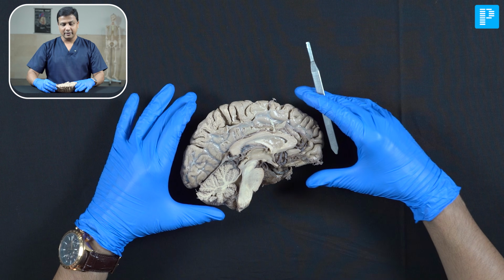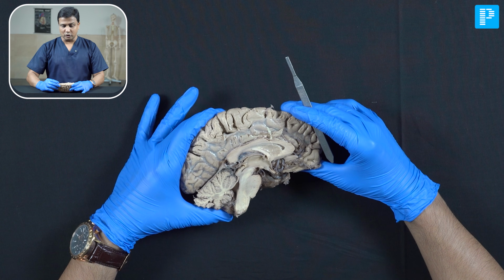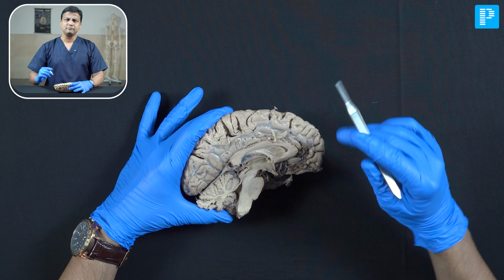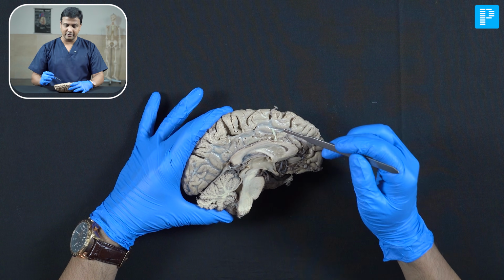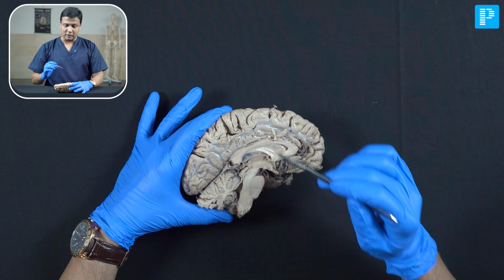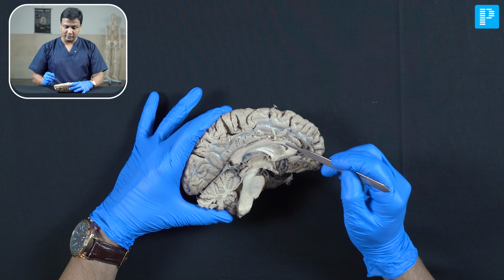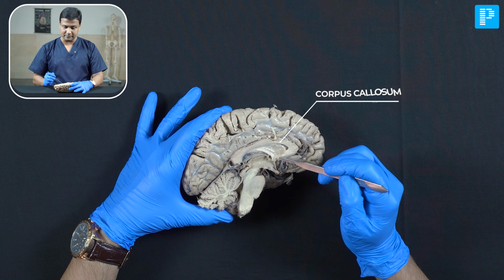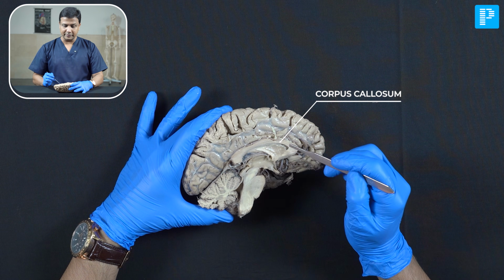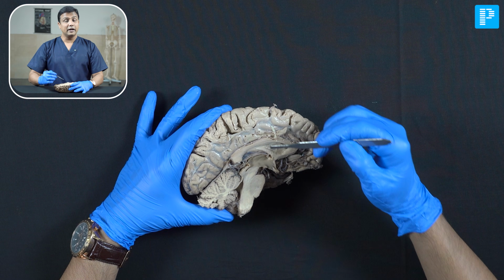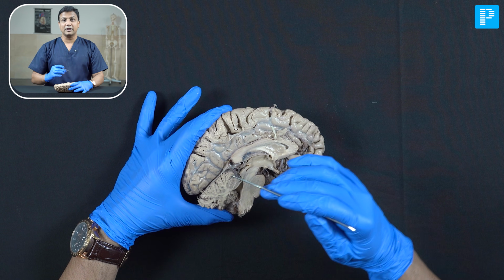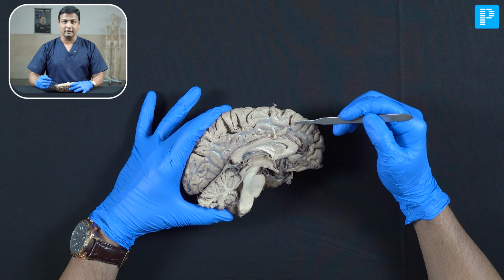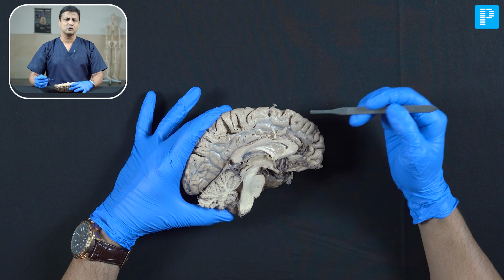So let's get started. Whenever you're looking at this specimen of the sagittal section of the brain, it's very easy to identify the medial surface because of the presence of this structure that you're able to see here. This one here will be the corpus callosum. Remember, the structures which connect the right and left half of the brain are referred to as commissures, and there are so many of them.